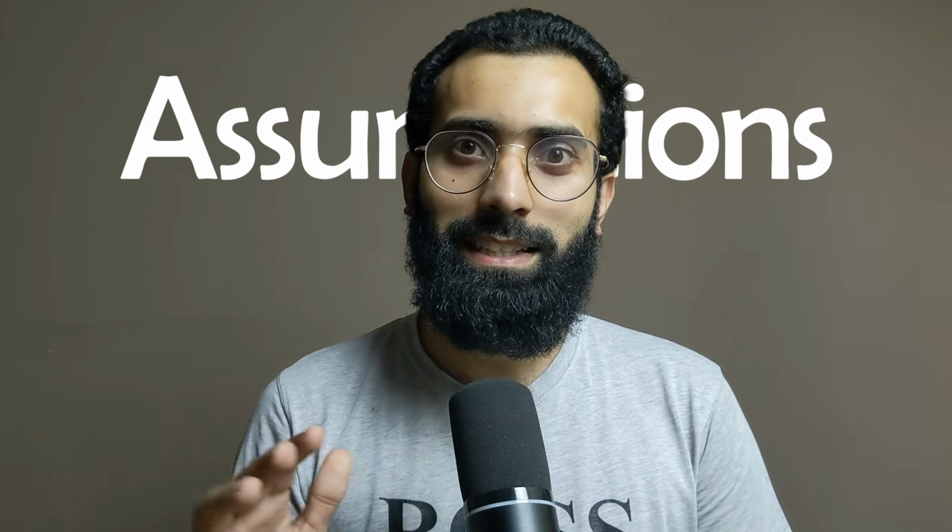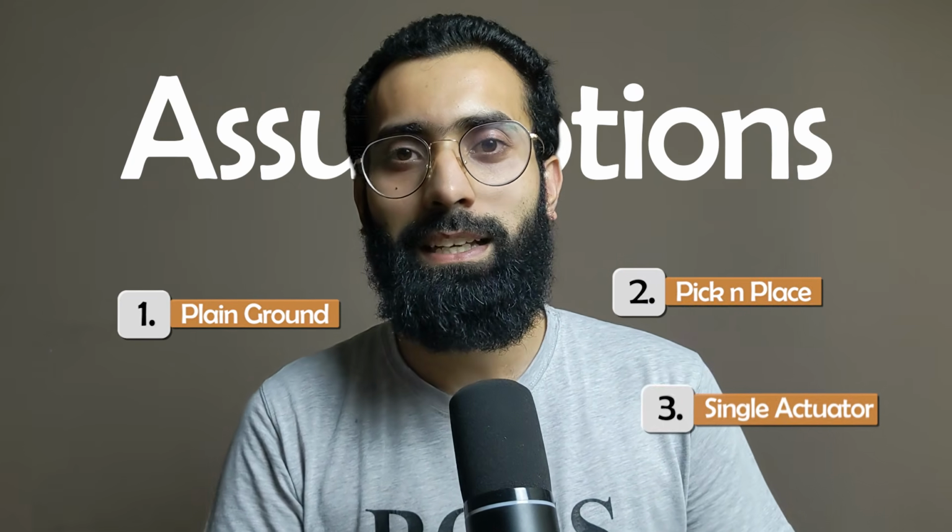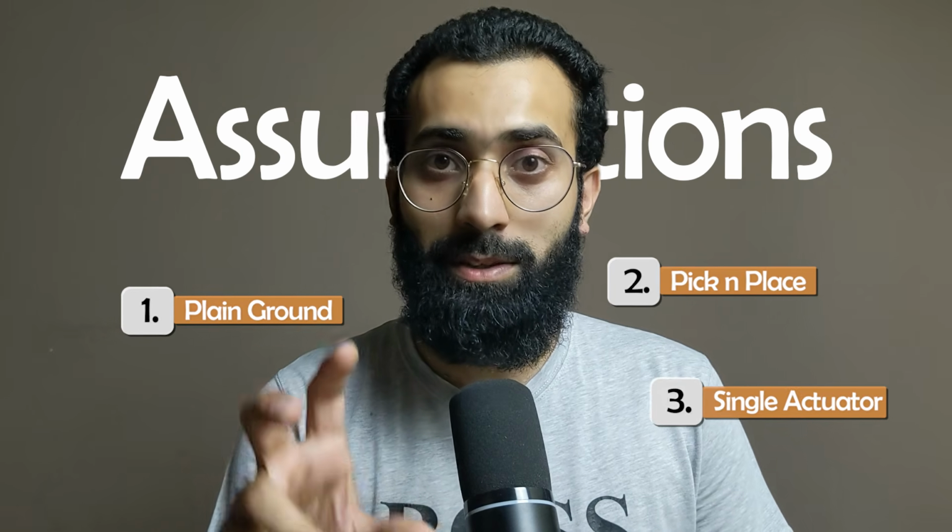There are assumptions that there is always going to be plain ground. The mop is just a pick-and-place sort of thing with one single actuator, not a robotic arm.